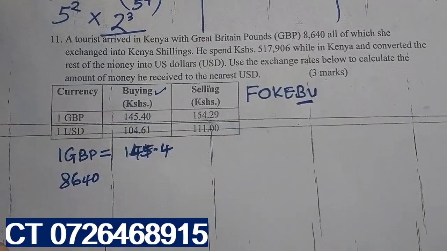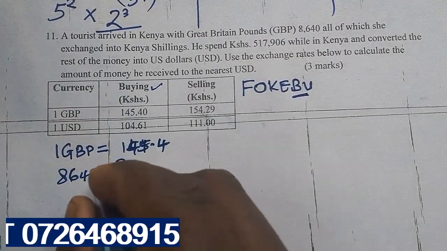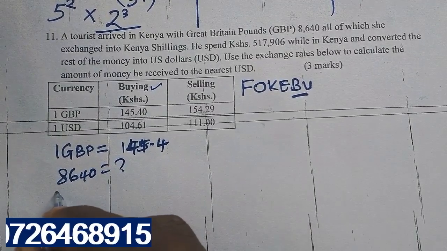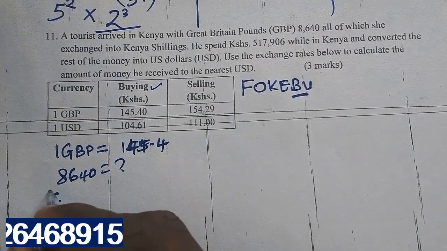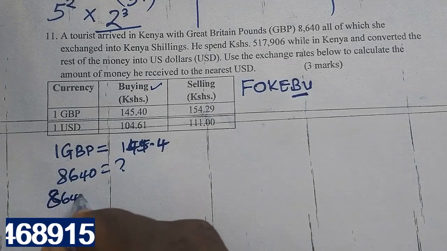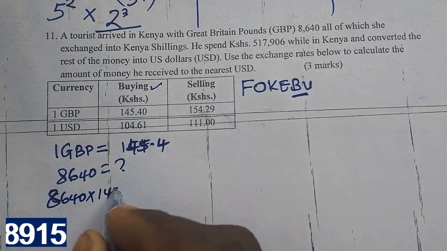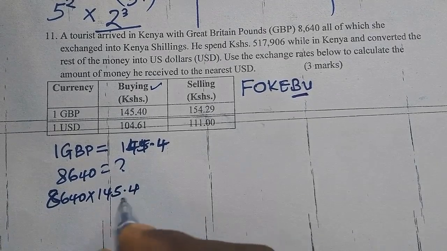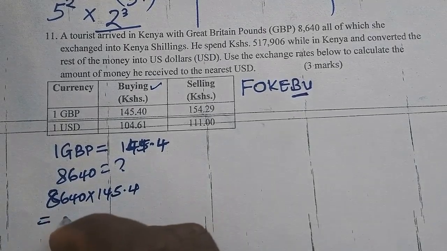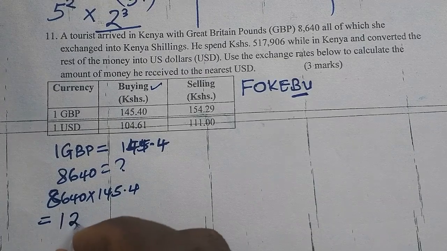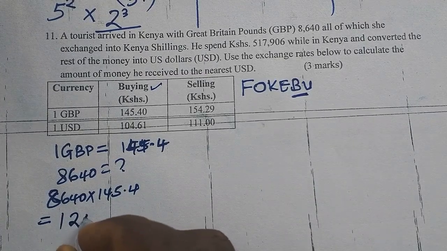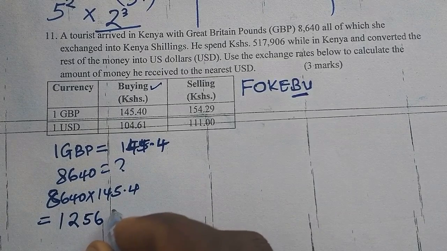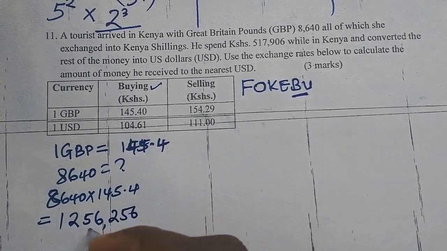So you use your calculator. It is 8640 times 145.4, and that one will give us Kenya shillings 1,256,256, 1 million, that amount.